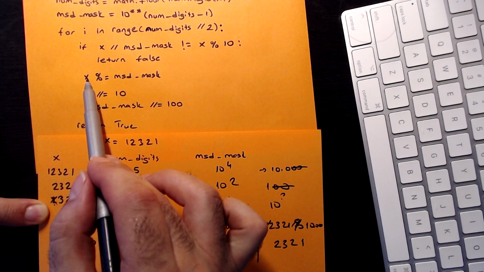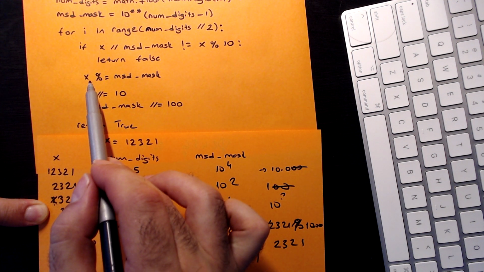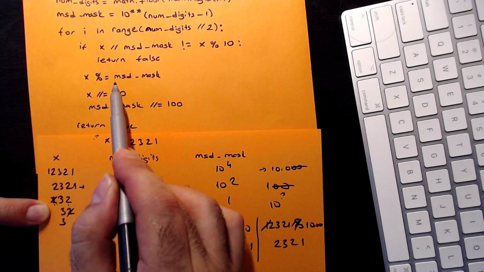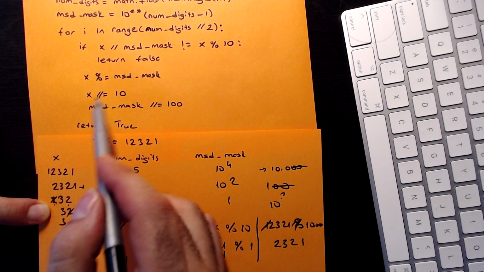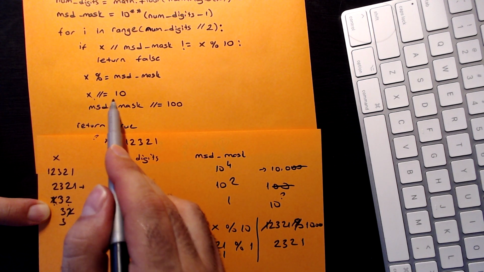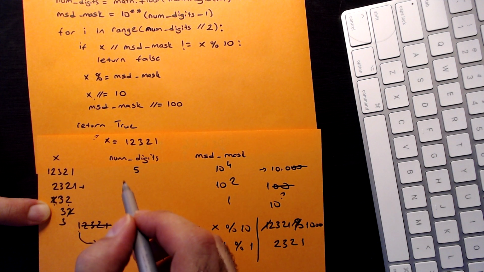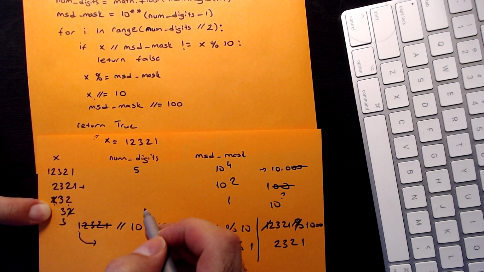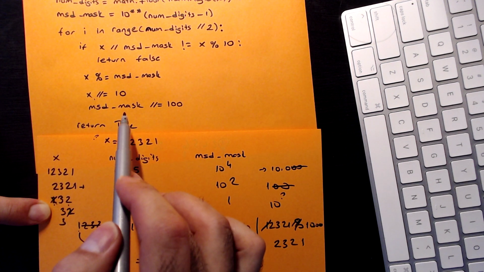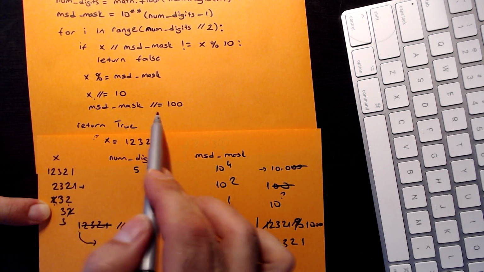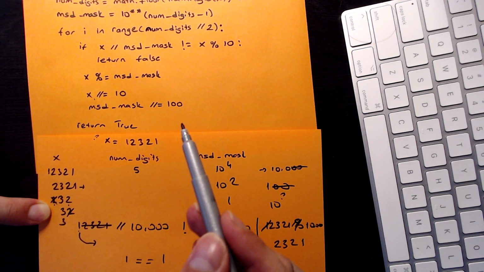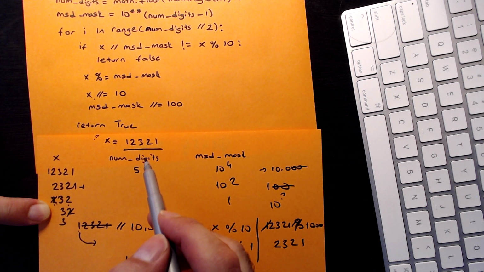And then x, which is 3, taking the modulo of the MSD mask, is going to give us x, and then x floor division by 10 is going to give us 0, I believe, and then we are running out of the loop. We are done pretty much here. We haven't returned false, so we are returning true, and this input was a palindrome.